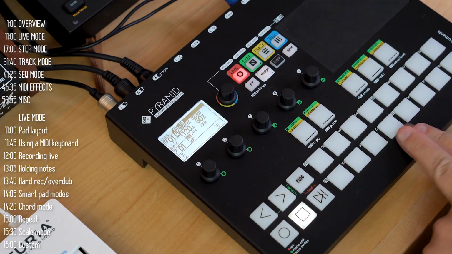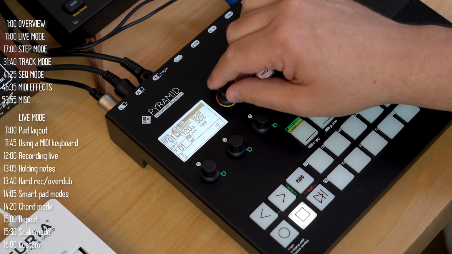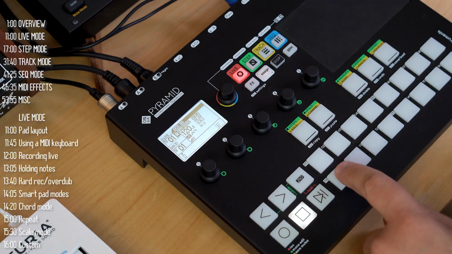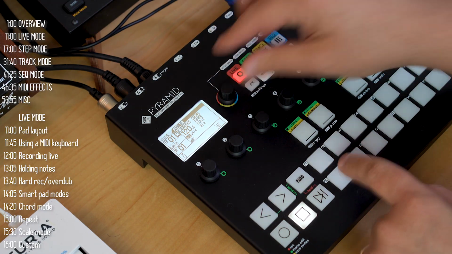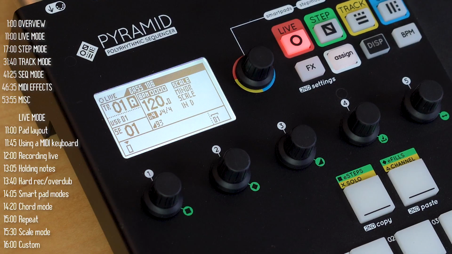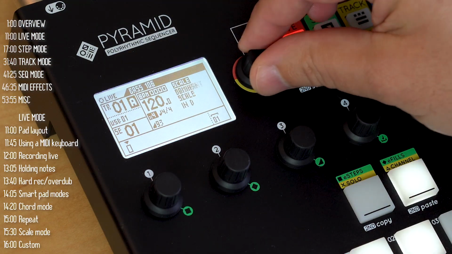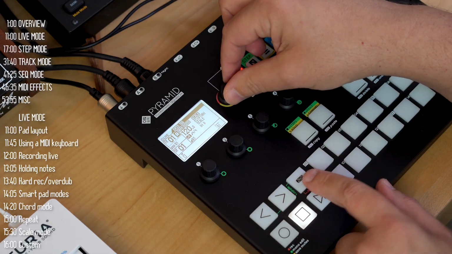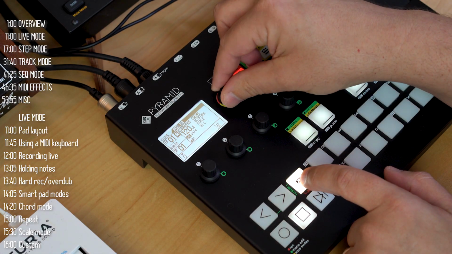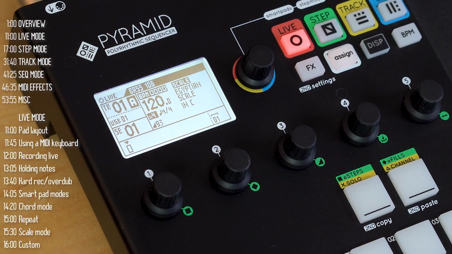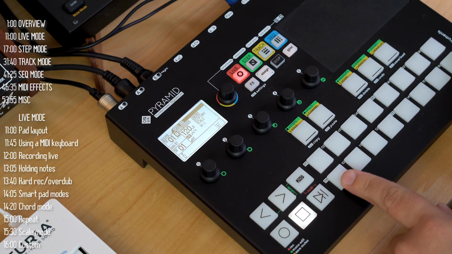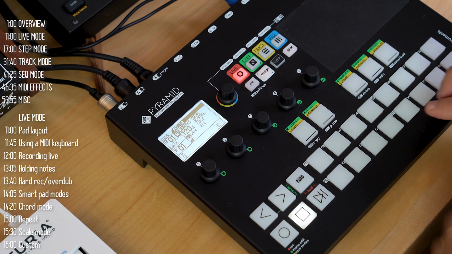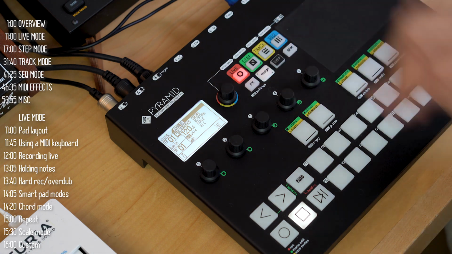The third out of 4 smart pad modes is scale mode. And yeah, who needs black keys when you have these? You use the data knob to select any number of scales, and you use the second button to transpose it. One note about this scale feature, it only impacts the smart pads. If you want to impact other notes in your pattern, you can do that using a MIDI effect. We'll talk about that later.